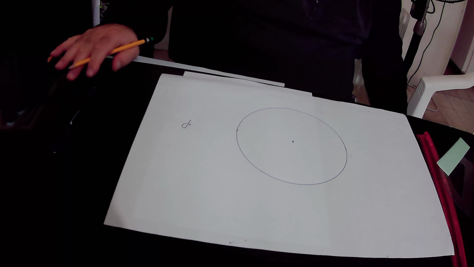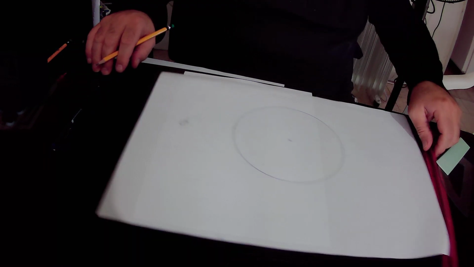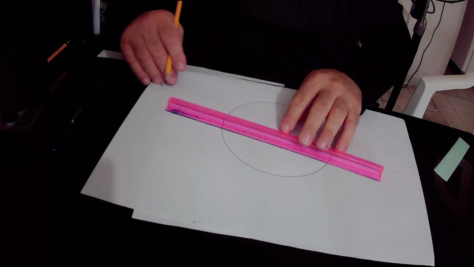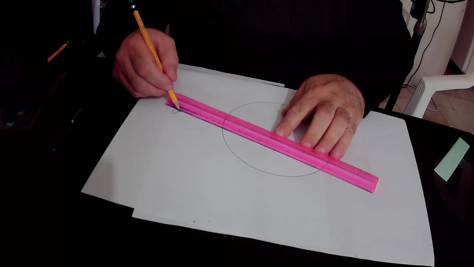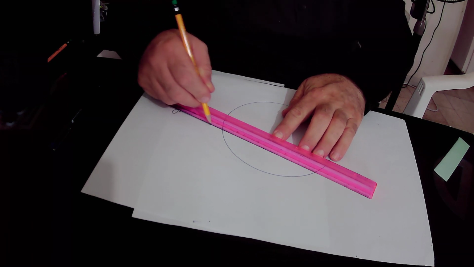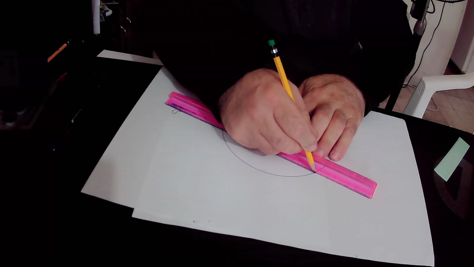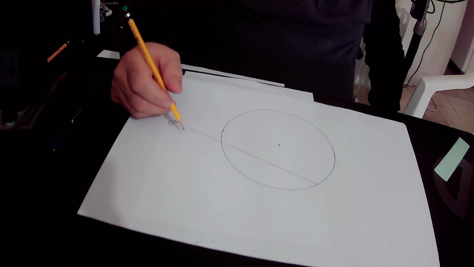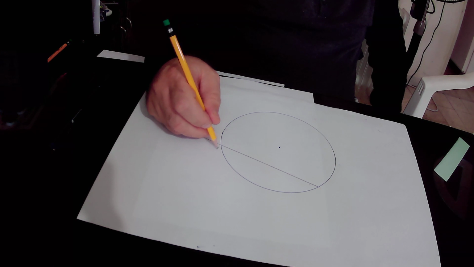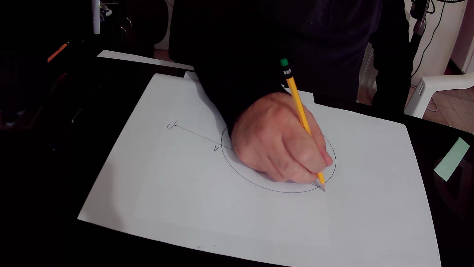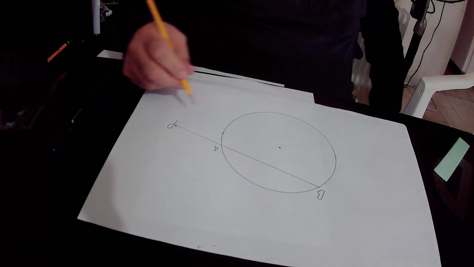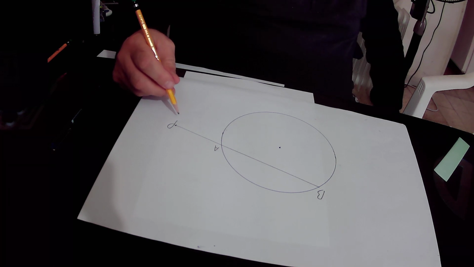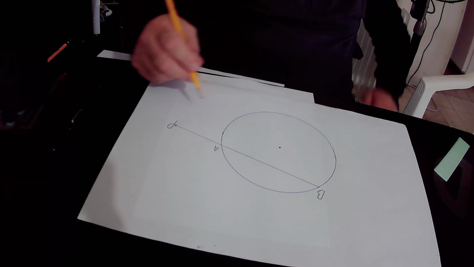The first chord is called AB, and from point P we draw a second chord to this circle.